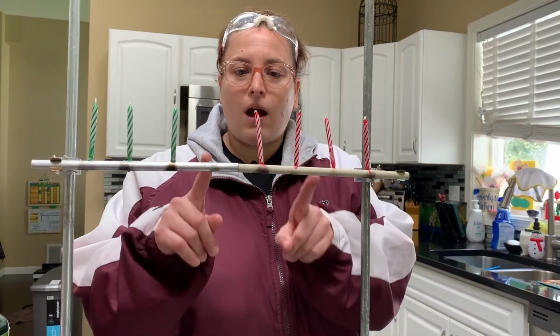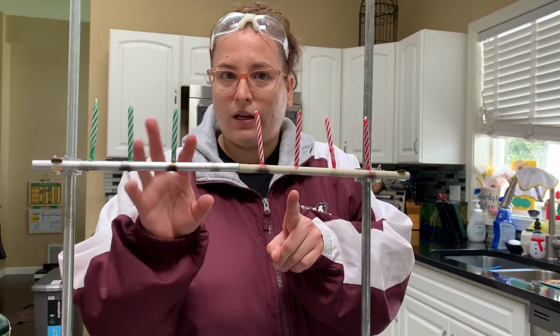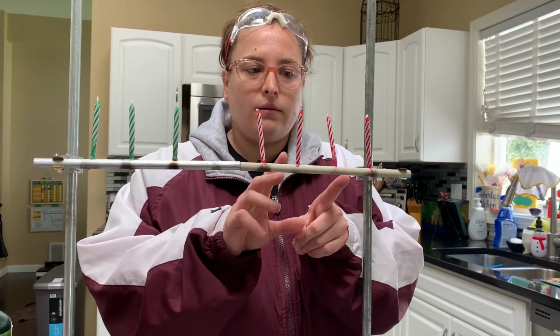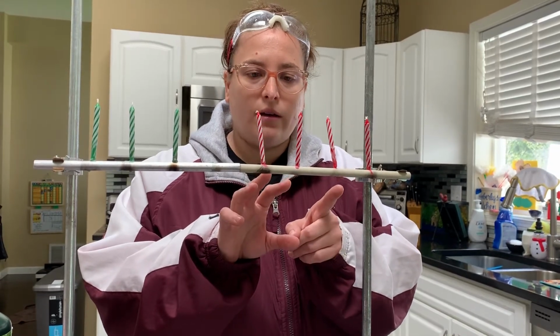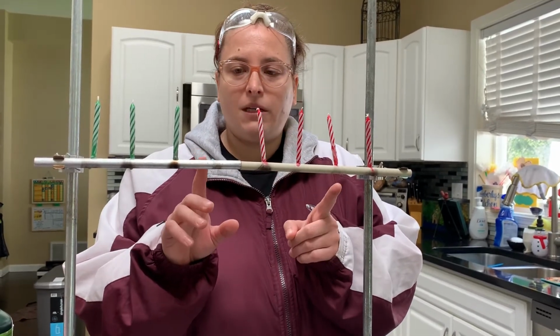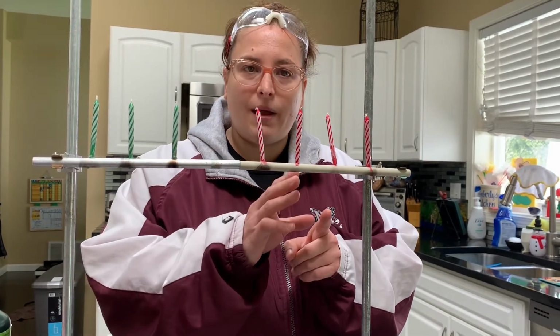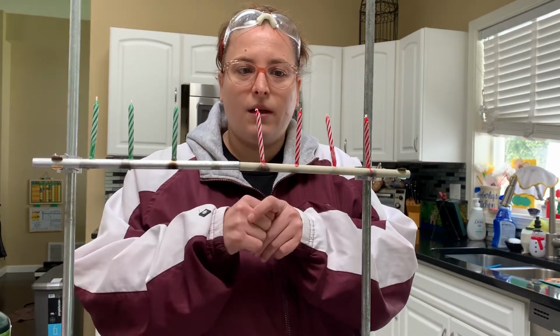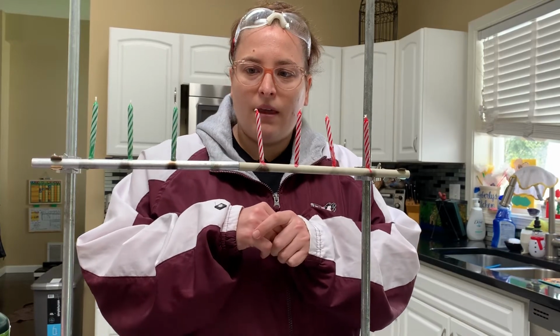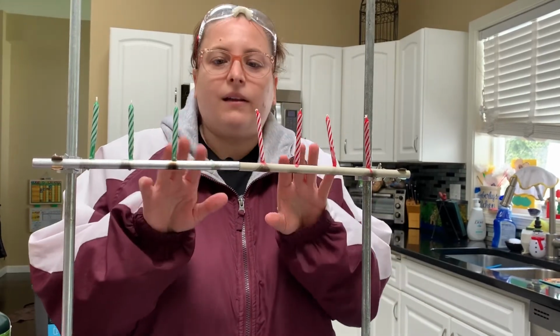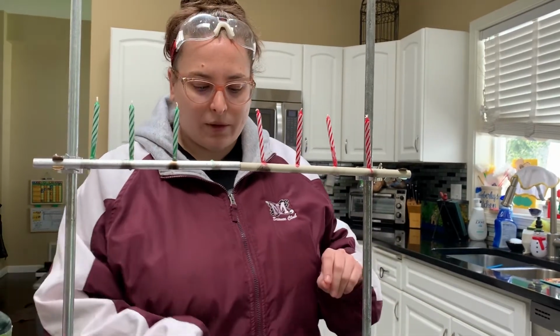So we have two rods here. One is a silvery looking rod. One is a tannish white rod. They're made up of two different materials. We have a metal rod and a ceramic rod. And then on top we have some candles. They're very delicately put up there. And I'm going to show you how I put those up there in a minute.